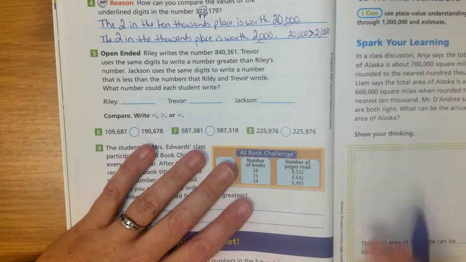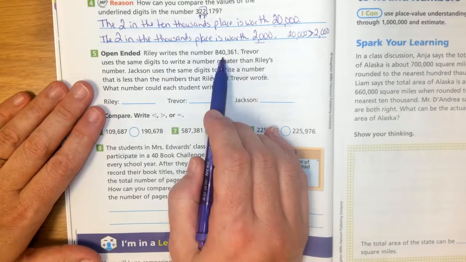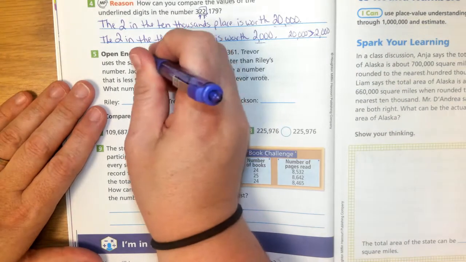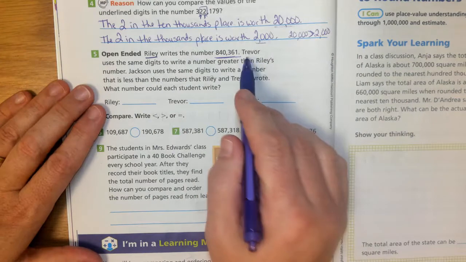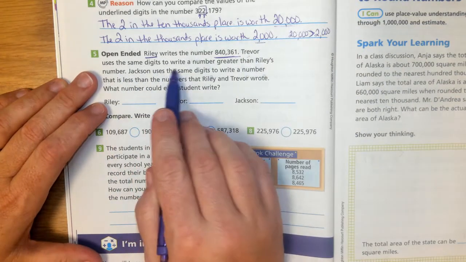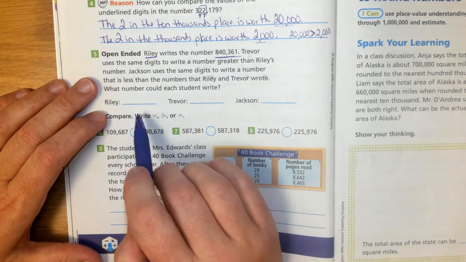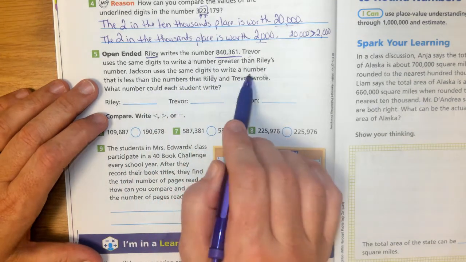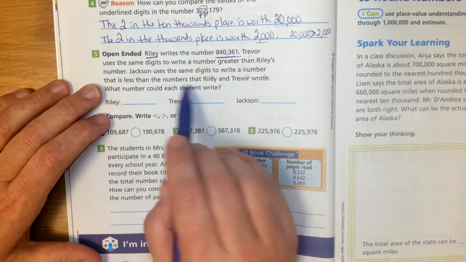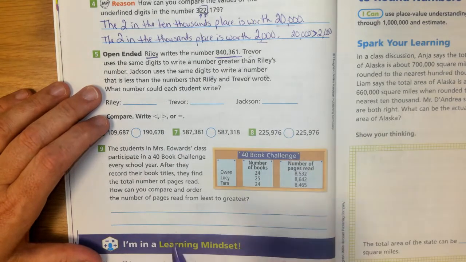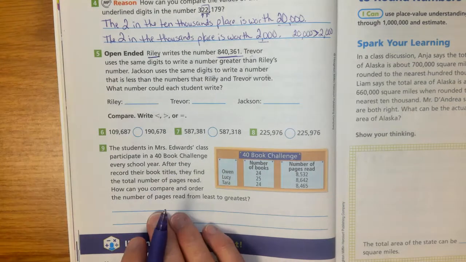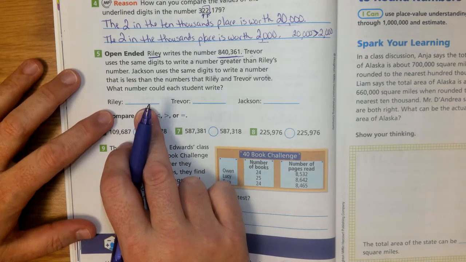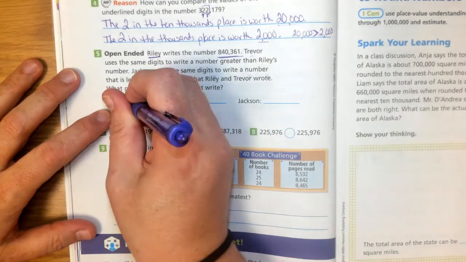Number 5. Riley writes the number 840,361. So this is Riley's number. Trevor uses the same digits to write a number greater than Riley's number. Jackson uses the same digits to write a number that is less than the number that Riley and Trevor wrote. What number could each student write? Well, we know what number Riley wrote, so we can just write that on here.